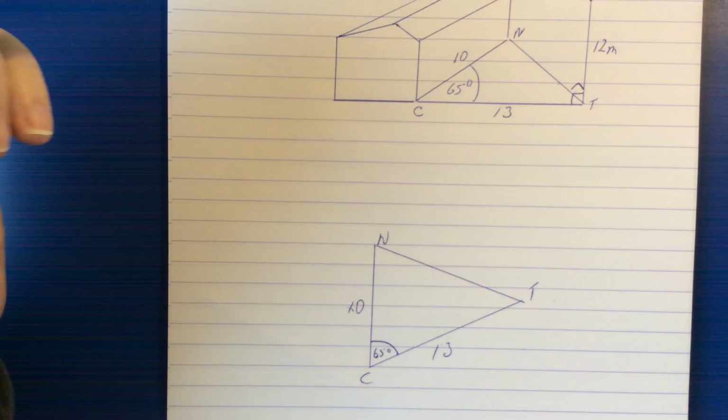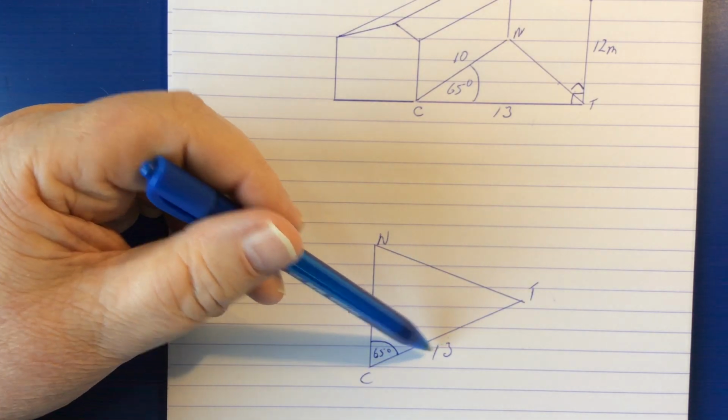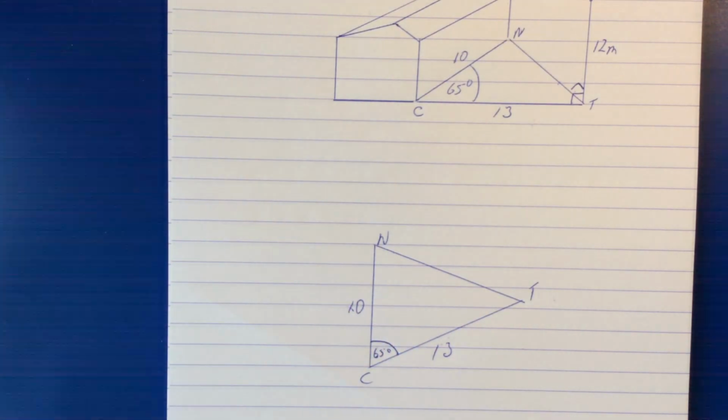So what information do we have? Well, we have two sides and one angle, and that should bring to mind something. If it doesn't, you're going to learn something. It should bring to mind the cosine rule.